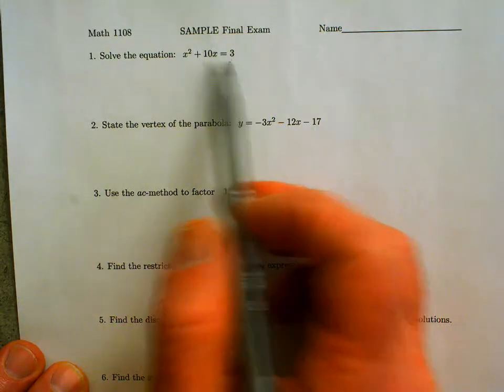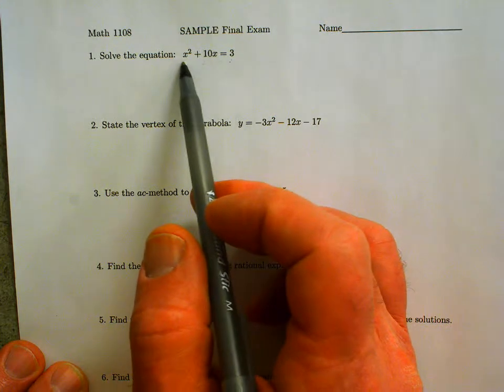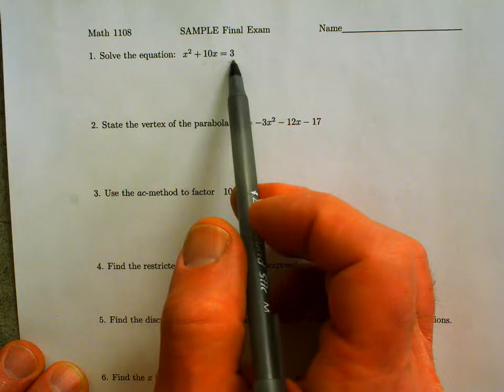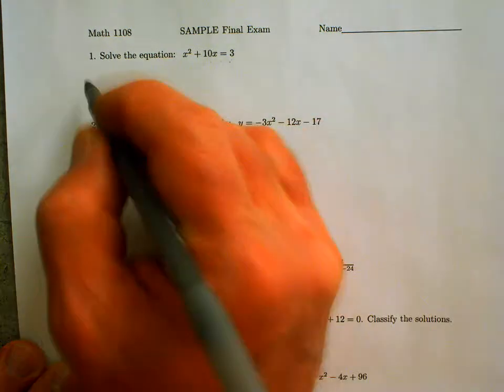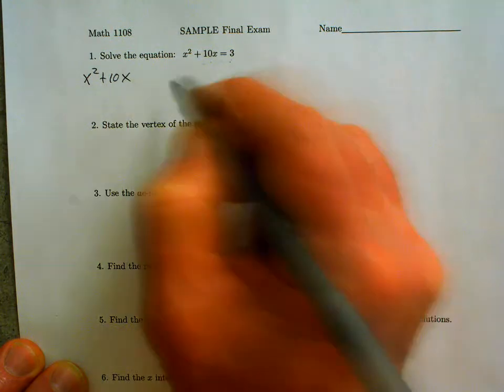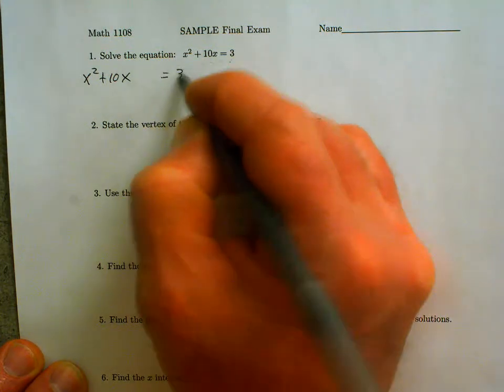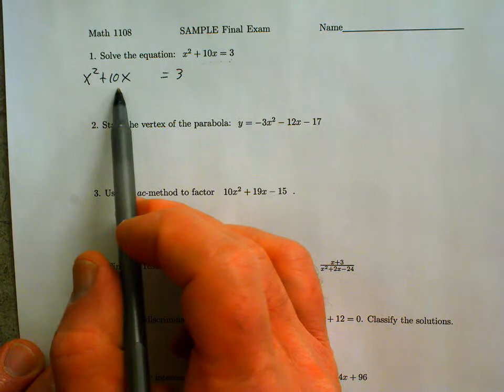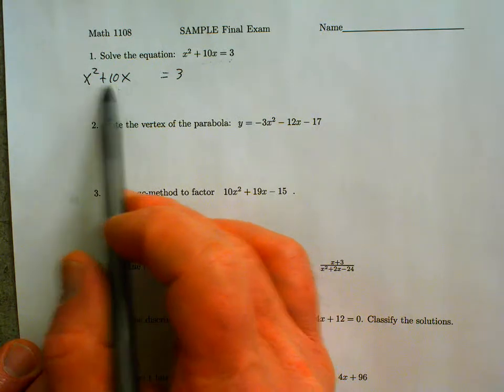Another one is just to solve by completing the square. So if we do it that way, we create a perfect square trinomial.